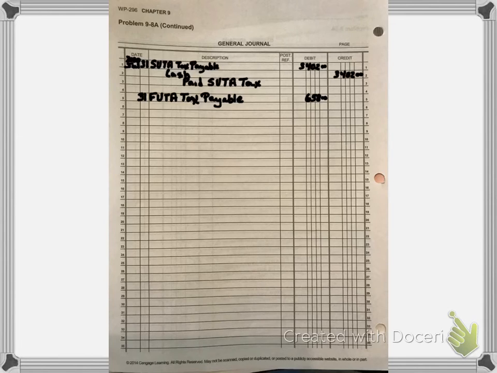And we're going to credit cash for the same amount since we're sending that money in. And our explanation, paid FUTA tax. Okay, so that is how we would record all of the journal entries.